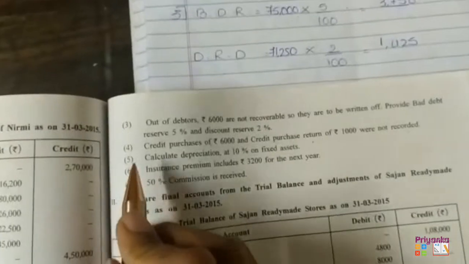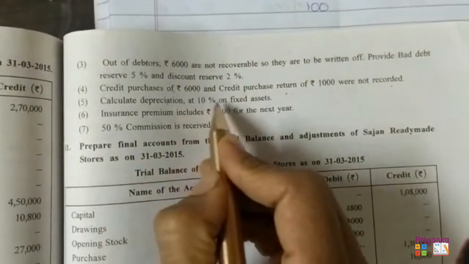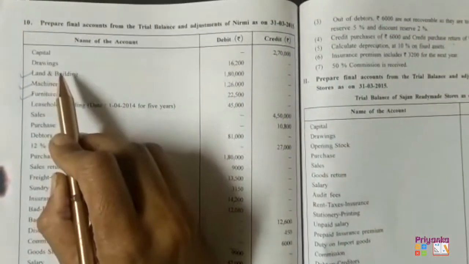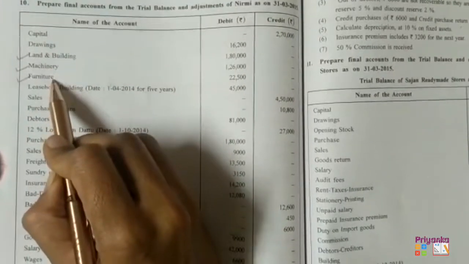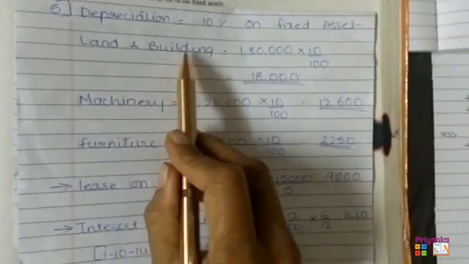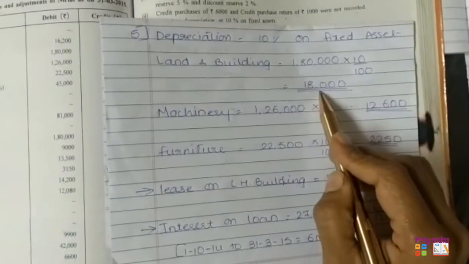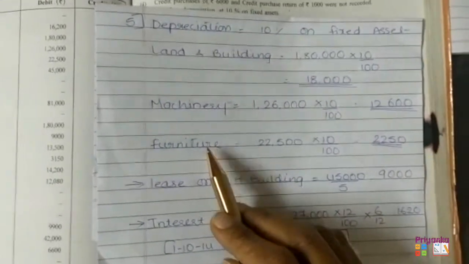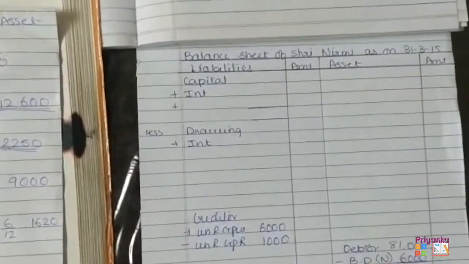Moving to the next adjustment, calculate depreciation at 10% on fixed asset. So here, as you can see, out of the trial balance, the only 3 fixed asset is given, that is land and building, machinery and furniture. And here it is given to calculate 10% on it. So here is the calculation. Take the land and building main value, that is 1,80,000, which is given in the trial balance. Remove 10% on it, you will get the depreciation value 18,000. Same you have to do with the machinery and furniture, and will be recorded on asset side.